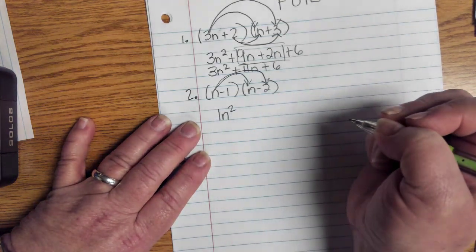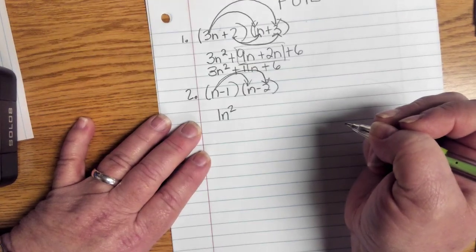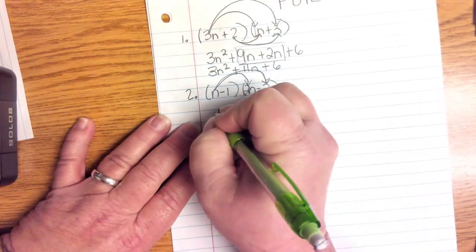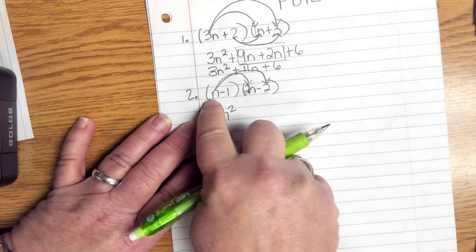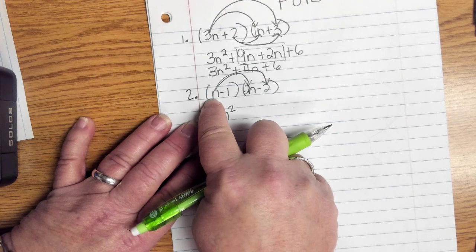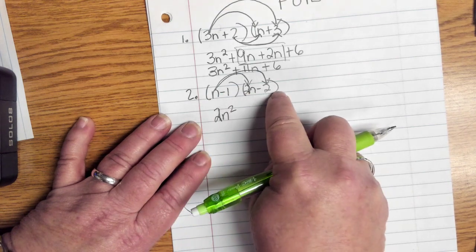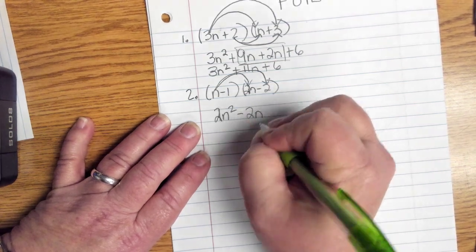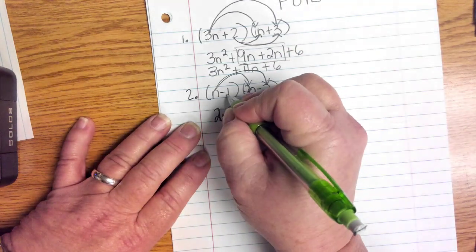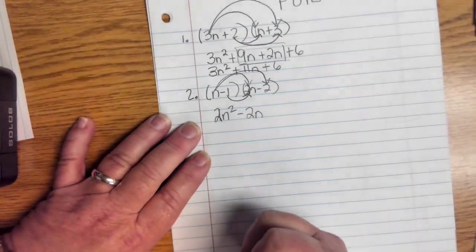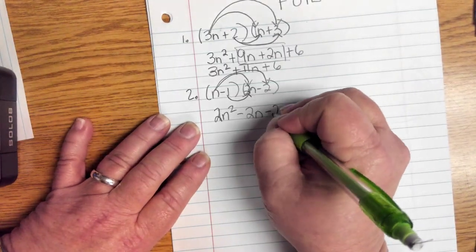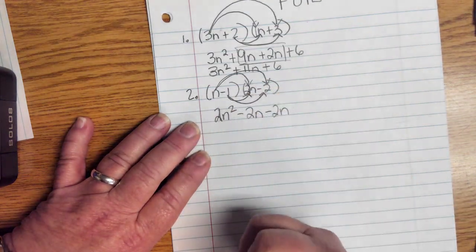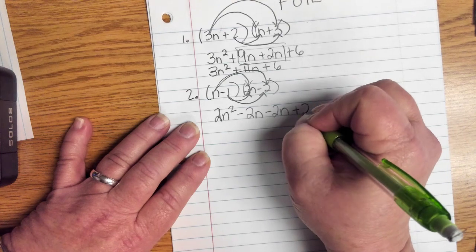Outer. 1n times negative 2 gives you what? Oh, sorry. Okay, so 1 times 2 is 2. All right. And outer is 1n times negative 2, which gives you negative 2n. Then inner, negative 1 times positive 2 gives you negative 2n. Negative 1 times negative 2 gives you positive 2.